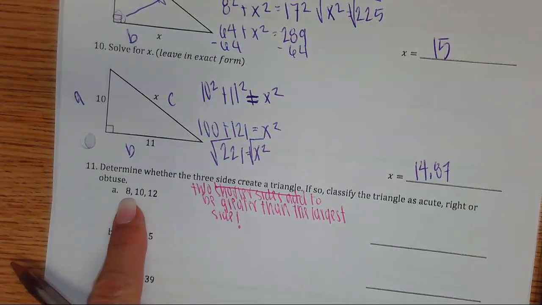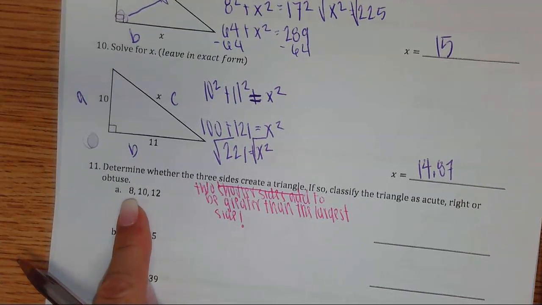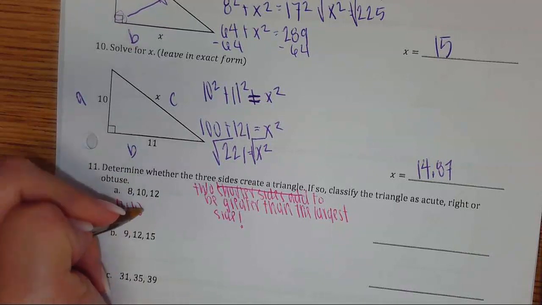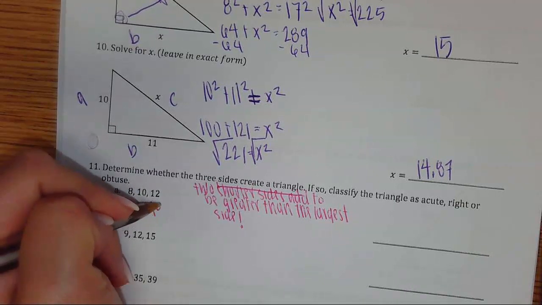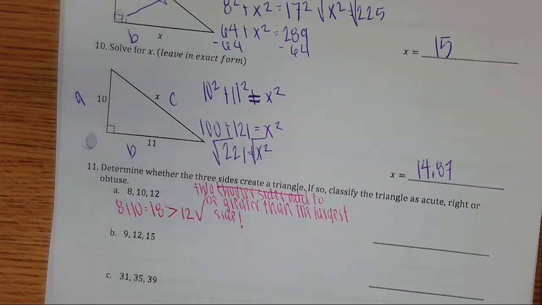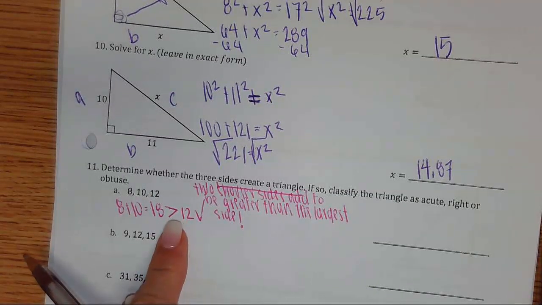Okay, so we've got to add these two shorter sides together, 8 and 10. Well, 8 plus 10 equals 18, and that is greater than 12. So that works. It is a triangle.